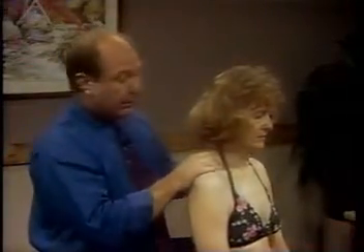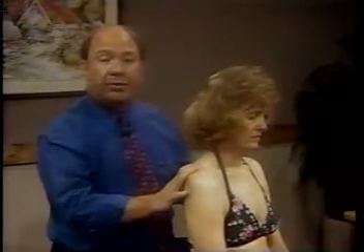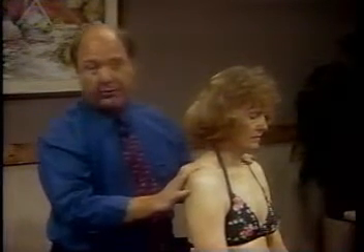Now, for the first rib, we need initially to find out whether or not it's hypomobile. And we can do this by palpating the angle of the rib as the patient inspires and expires.